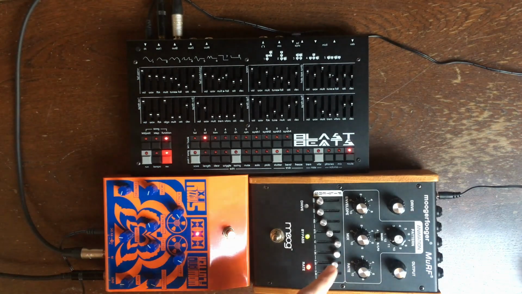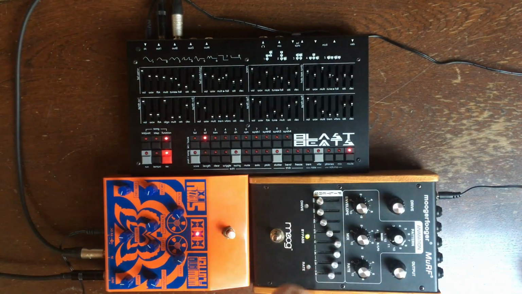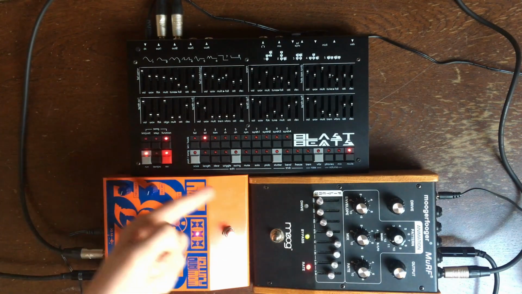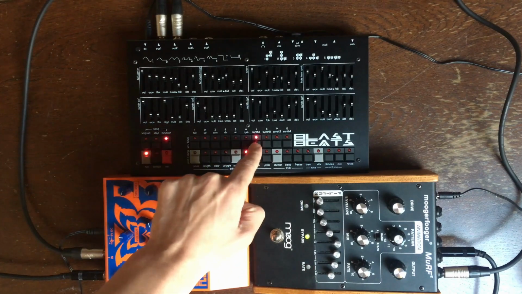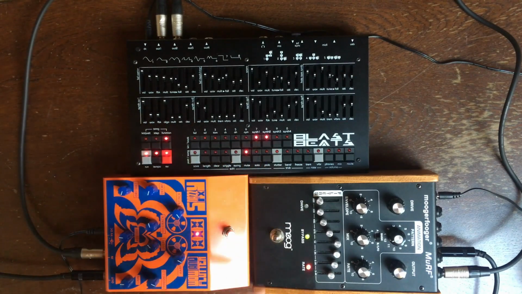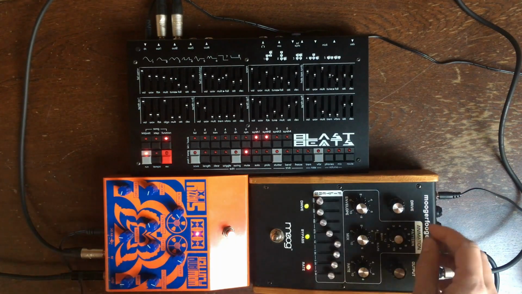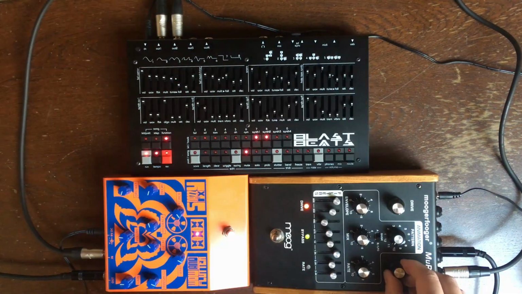Now we could send the drums to the Murph. In the function here you can also mute stuff. So let's mute the synth for now. And have fun with those drum sounds.